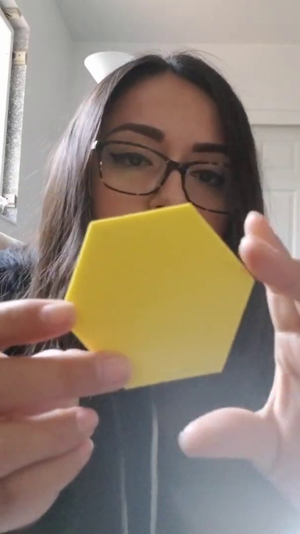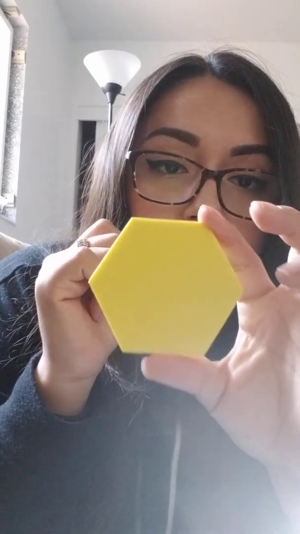A new shape that I'm sure you've seen but you might not remember the name of is a hexagon. A hexagon has 6 sides. 1, 2, 3, 4, 5, 6. And it has 6 corners. 1, 2, 3, 4, 5, 6. Corners will be called angles in our book, so try to call them angles.